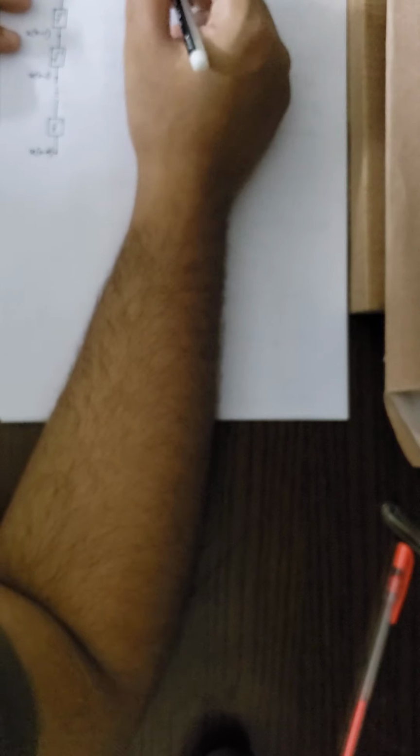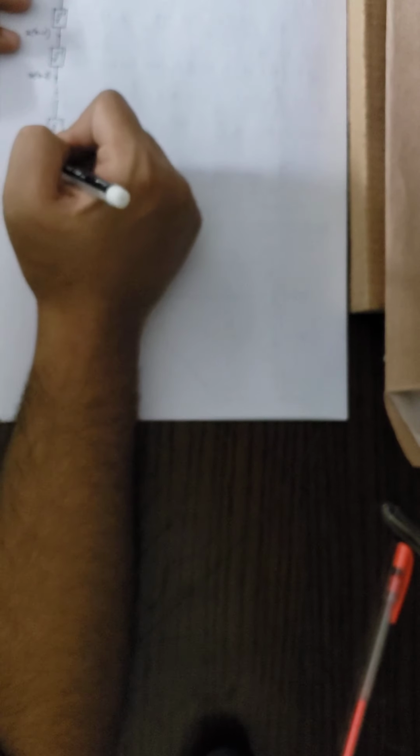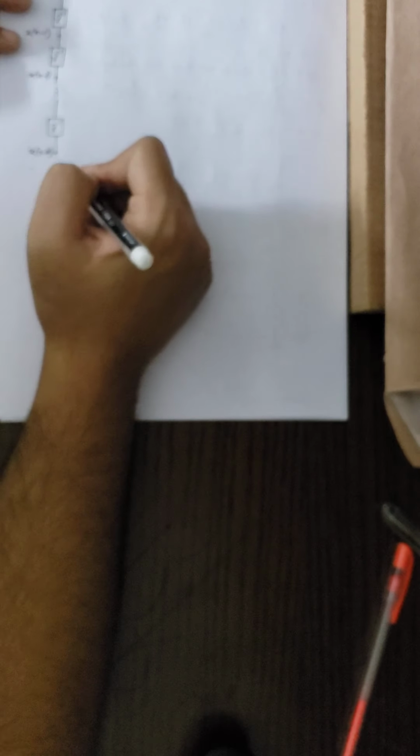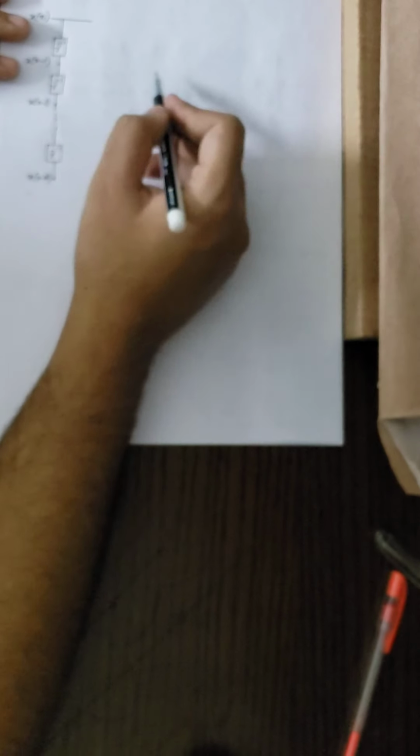So what we need to do is just sum up these values, x of n minus 1, n minus 2, n minus m, and provide them with some weights. So let's give some weight.